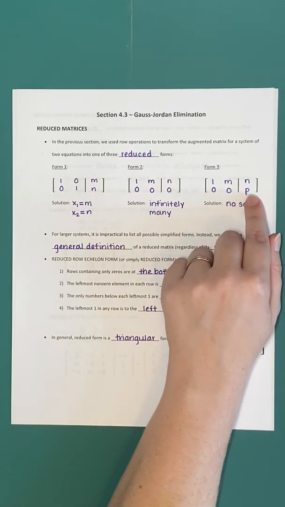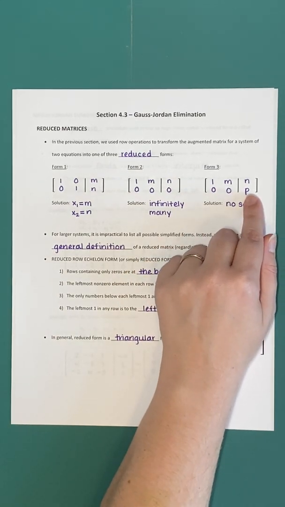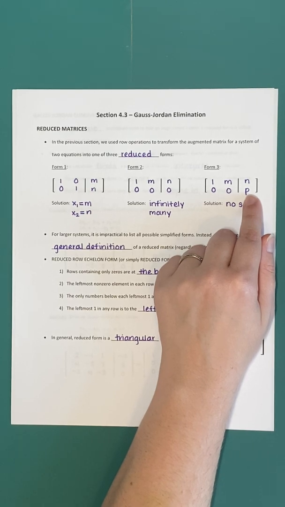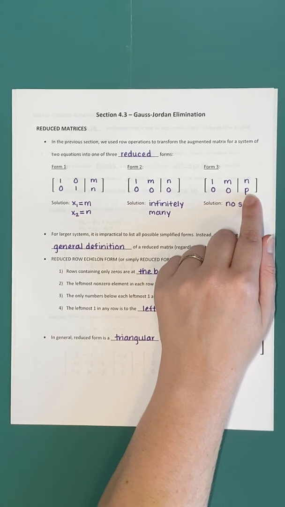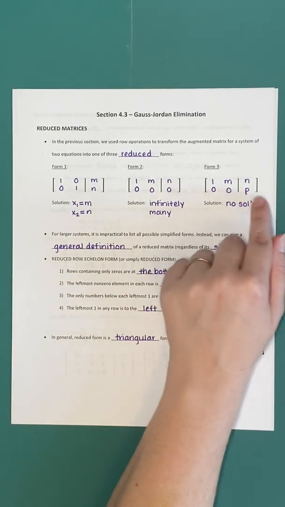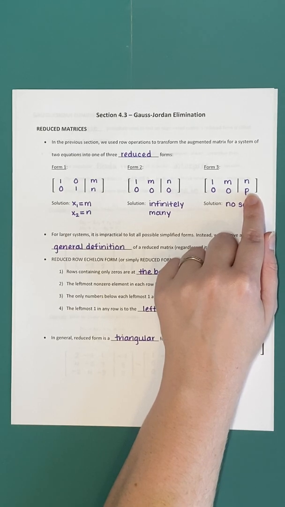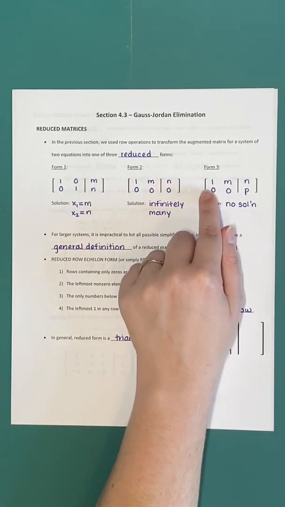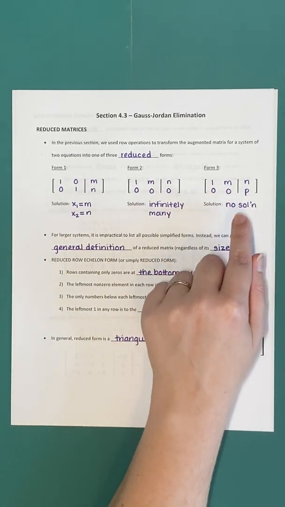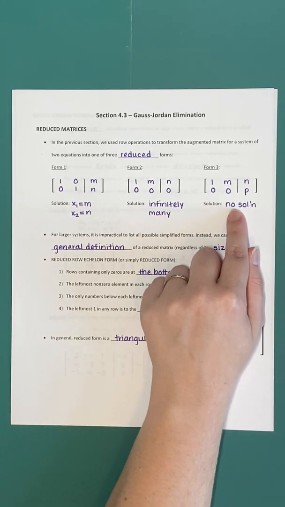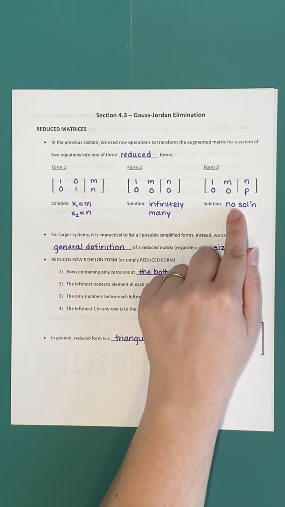So essentially our bottom row now represents a false equation. It represents a contradiction. Again, it doesn't mean you've made a mistake. It just means that somehow the original equations are structured in such a way that something like this can happen. So if we run into something that is false, that means there's no solution to our problem.